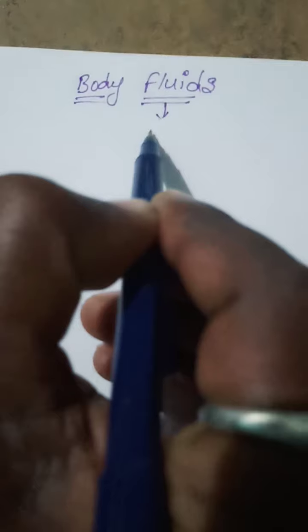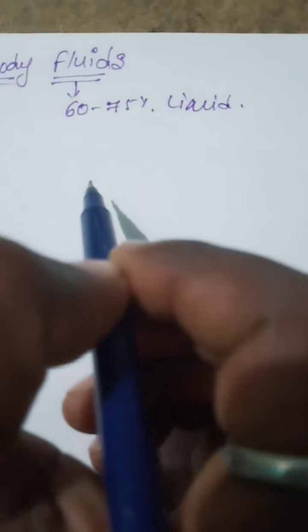Today we are discussing body fluids. So what are body fluids? In a biological system, 60 to 75 percent of the body weight is made up of liquid substances. In the body weight, 60 to 75% of liquid substances are occupied in the total body.